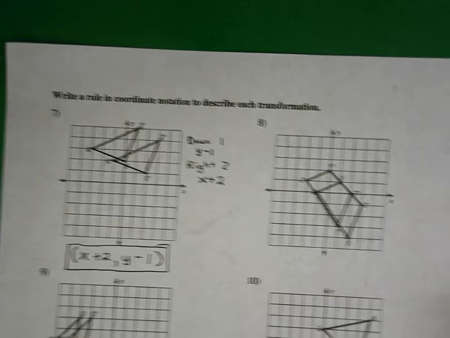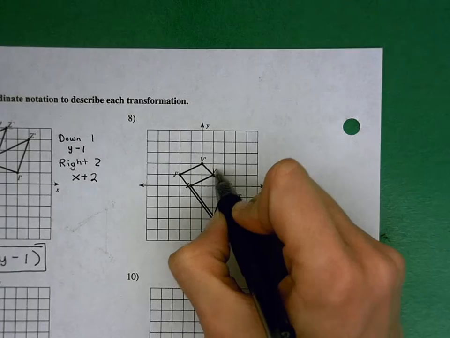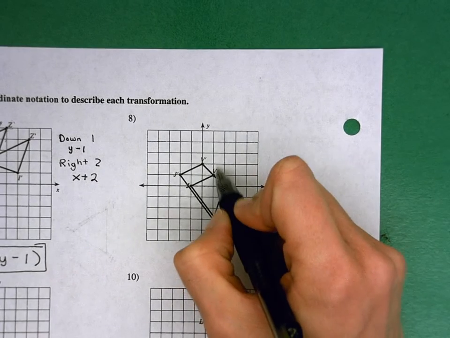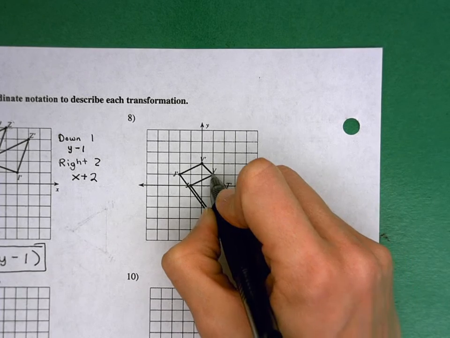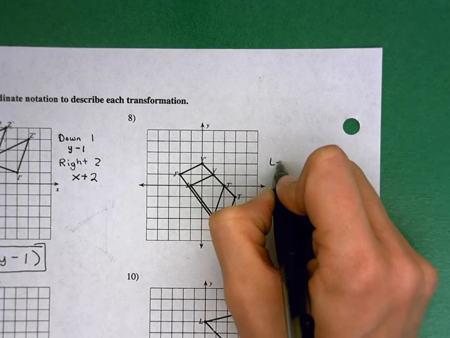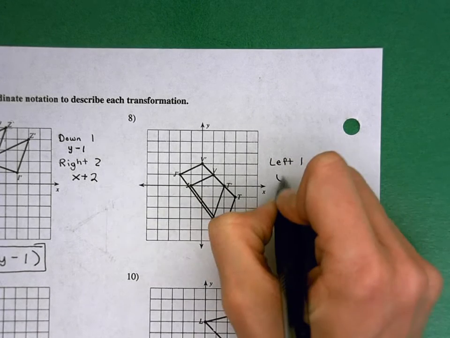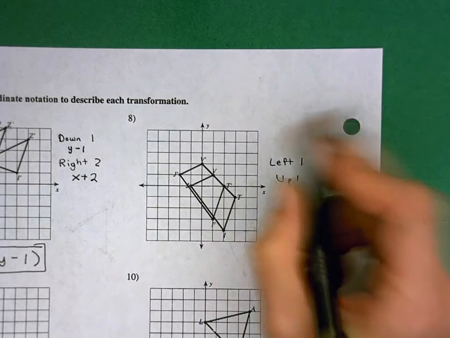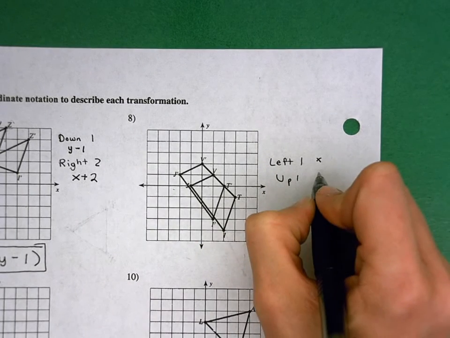Okay. Let's go ahead and do one more here, number 8. Again, going from the no prime to the prime, from the pre-image to the image. So going from v to v prime, I notice I went left 1 and up 1. Well, again, right and left are x values, so this is going to be the x part of my coordinate.